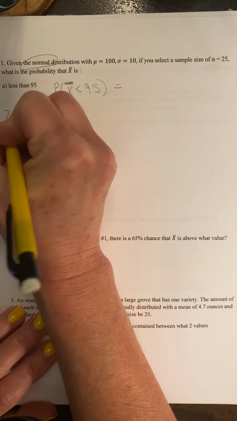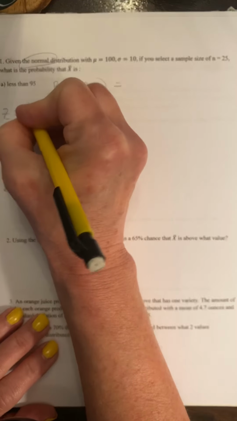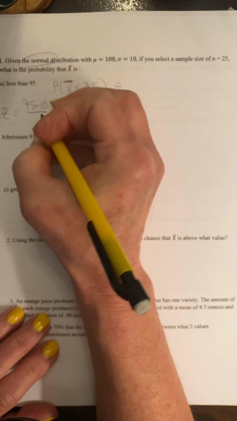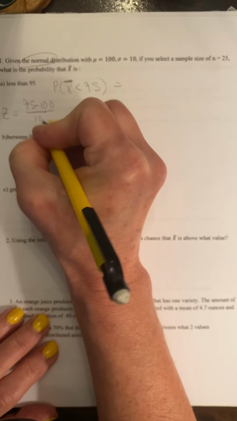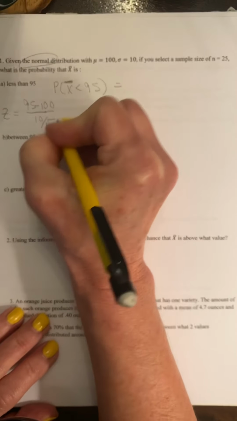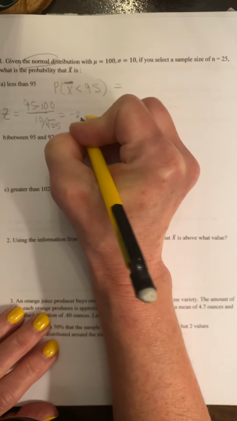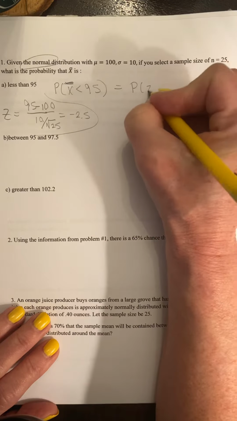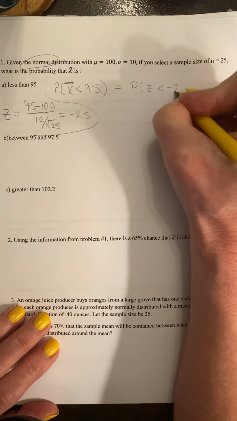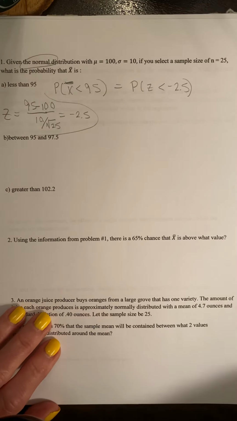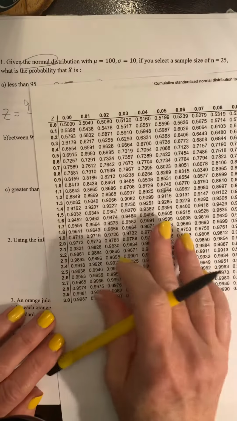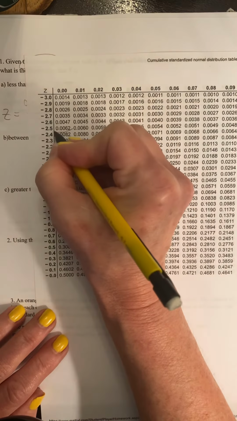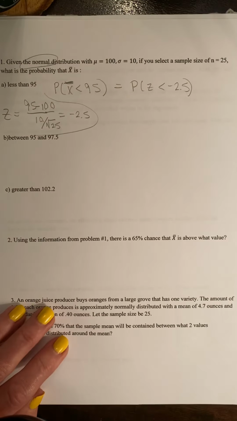Well, we've got to get our z-value, and our z-value is 95, x bar, minus the population mean divided by the population standard deviation over the square root of the sample size. And for that, I got negative 2.5. And remember, when it's a less than, we don't have to do anything exciting. We can read it right off the chart. So we're looking at negative 2.5. And there's negative 2.5, 0.0062.